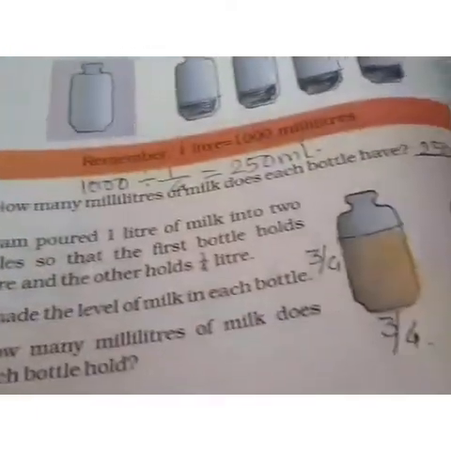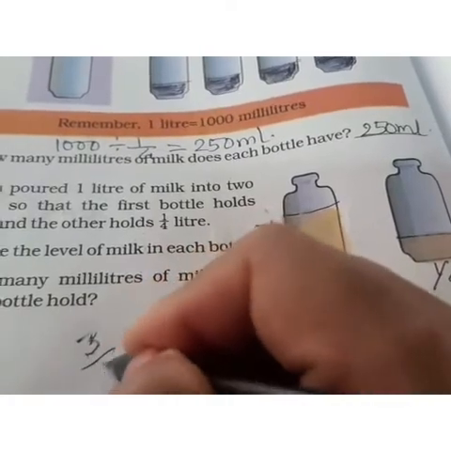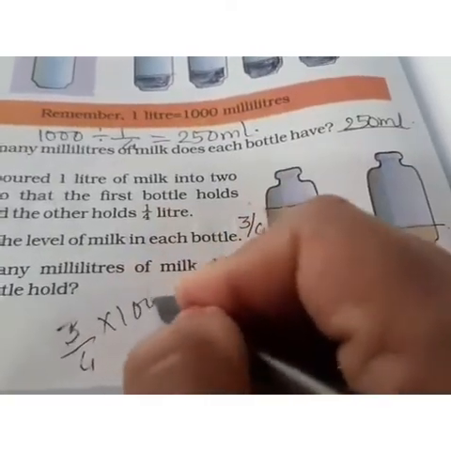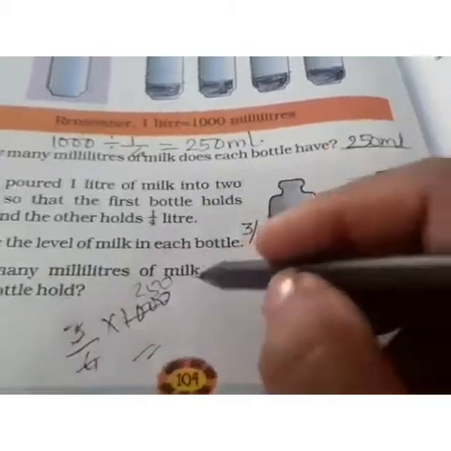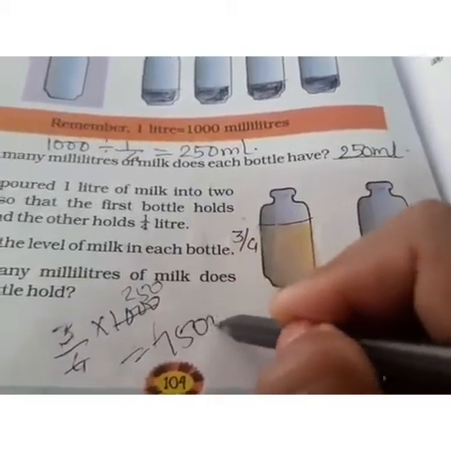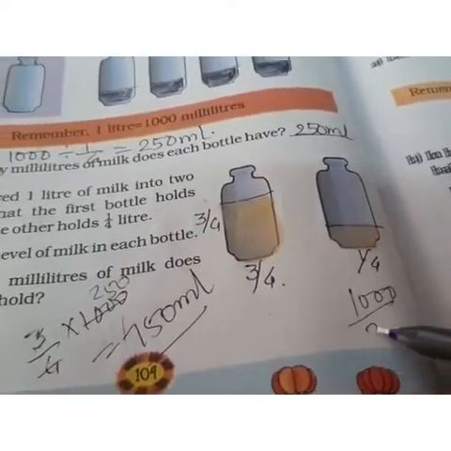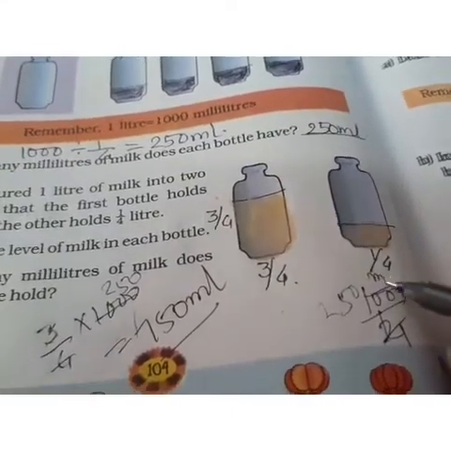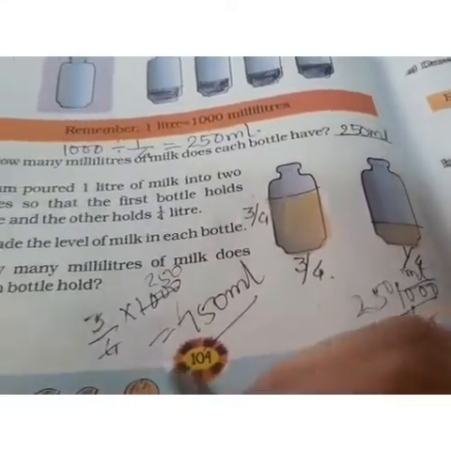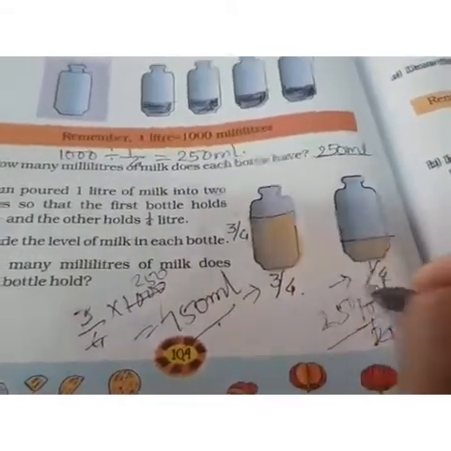3/4 of 1 liter. जैसे 3/4 है तो 3/4 into 1000 करिए. So this will be 250 and this will become 750 milliliters. और ये जो है 1000/4, that is directly 250 milliliters. तो ये 250 milliliters है और ये 750 milliliters है. 3/4 is like this and 1/4 is this.